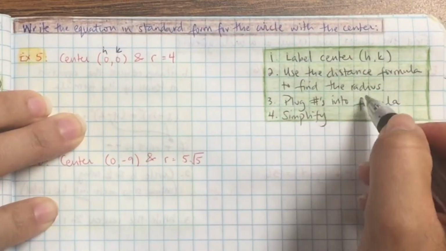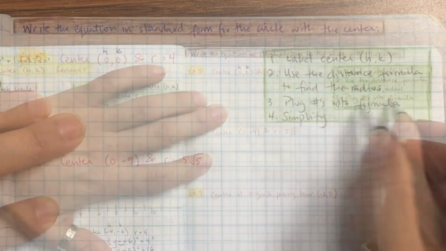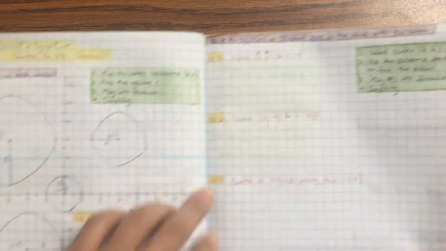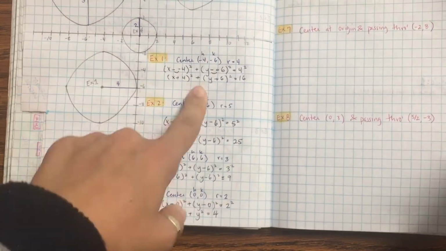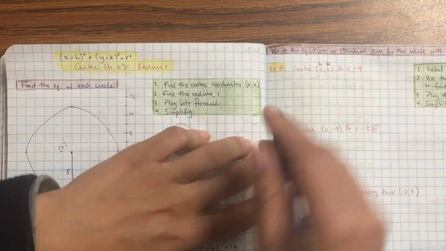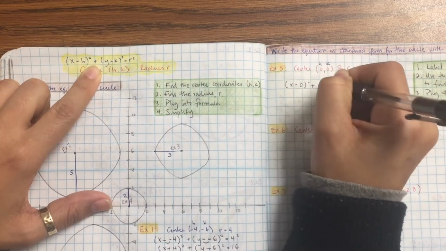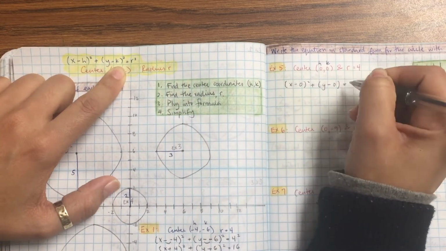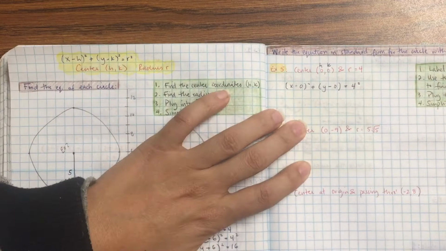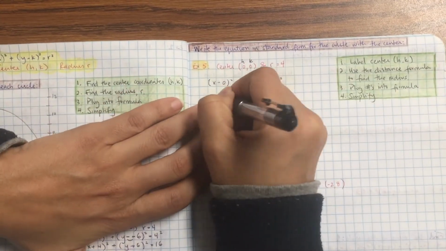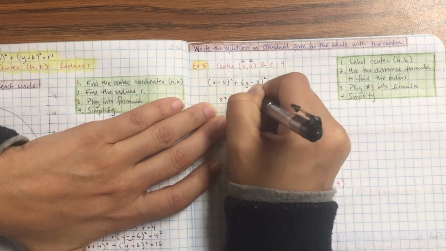Alright, example 5. Again, same thing, label h and k. Use the distance formula to find the radius if you're not given the radius, and just plug it into the formula and simplify. It's just like the previous examples, only they give you the center and the radius, and sometimes you have to find the radius. So just plugging in 0, 0 for h and k, this is what you're going to get. Simplify it again. So x squared plus y squared equals 4 squared, which is 16.